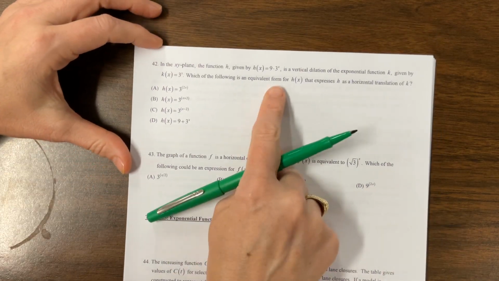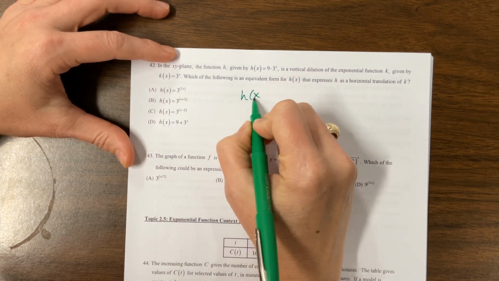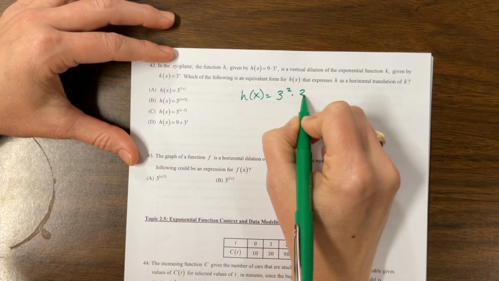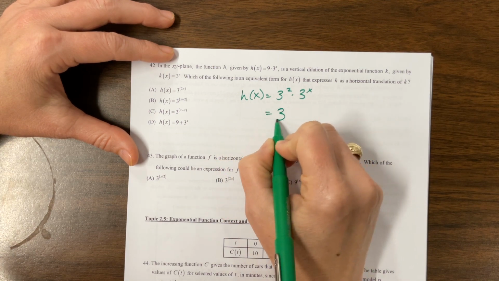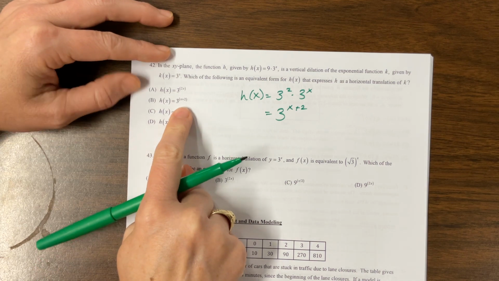Similar idea with this one. They want us to, notice, let's see if this works. This is 3 squared times 3 to the x. So I could write this as 3 to the x plus 2, which means I'm shifting it to the left 2. Is that a choice? It sure is.